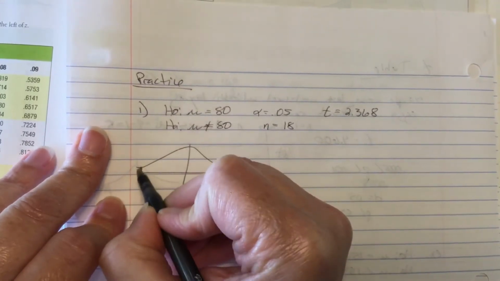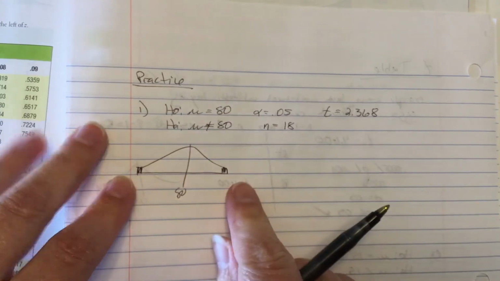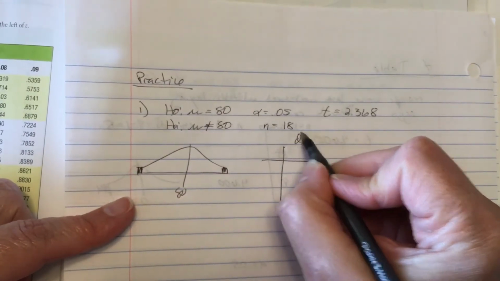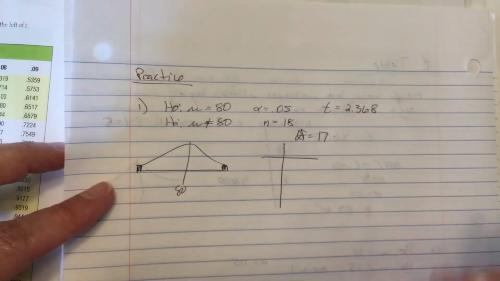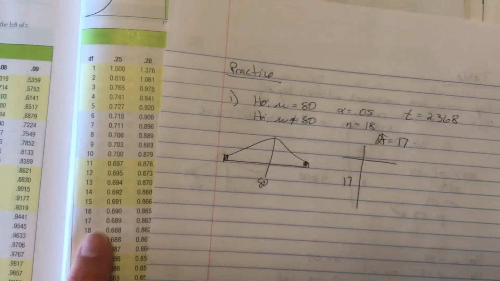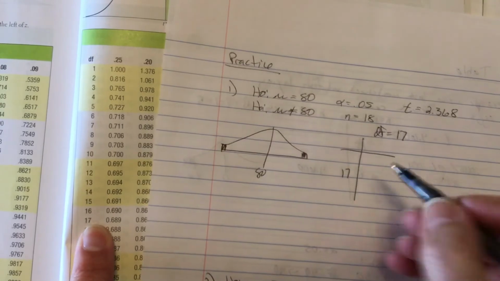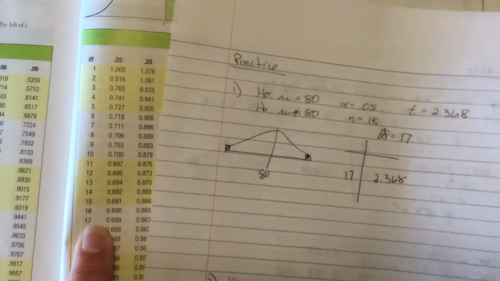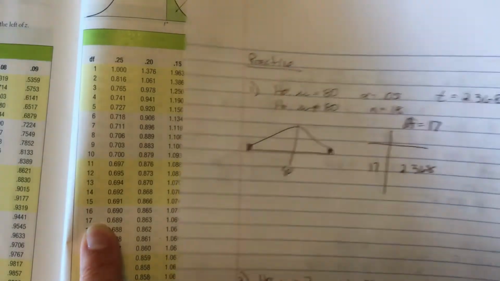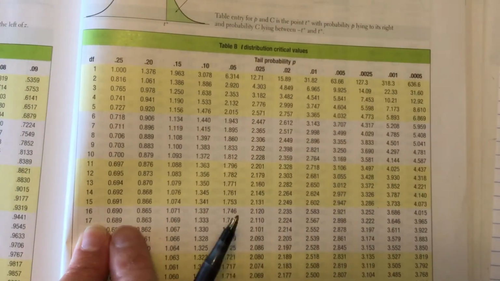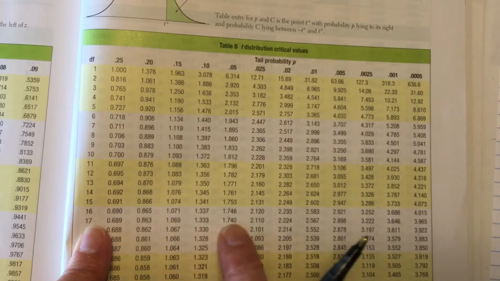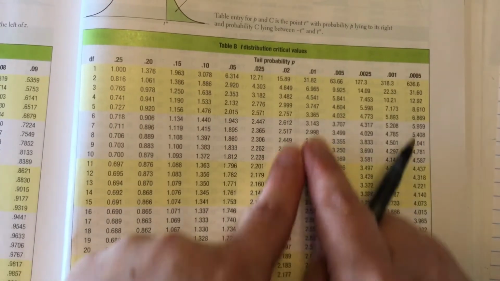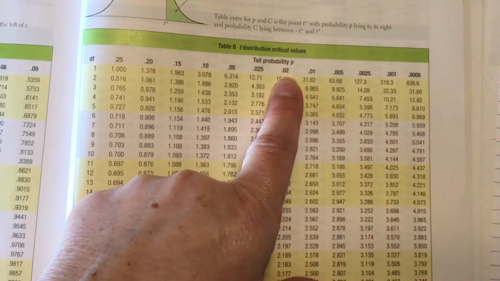Okay, I know this is a two-tail test, plus it reminds me that it's two-tail, so I'm going to have to double my p-value. In my table, my degree of freedom is 17, and I do have that in my table. Good. So I'm going to look for 2.368 in the guts of my table. I'm going to go along the 17 line and look for 2.3. Okay, so it's going to be between these two. So my p-value will be between 0.01 and 0.02.